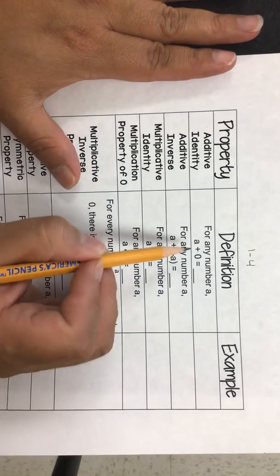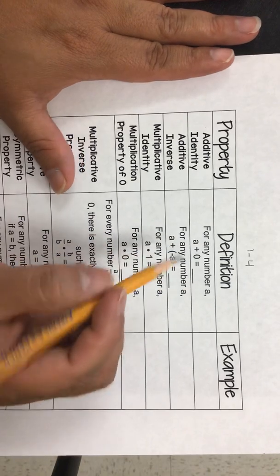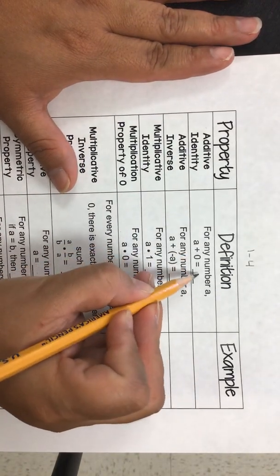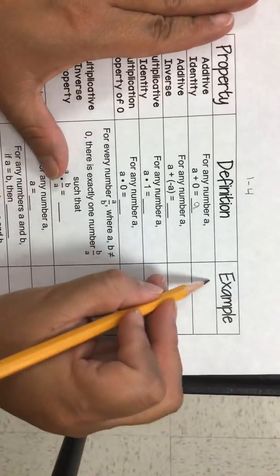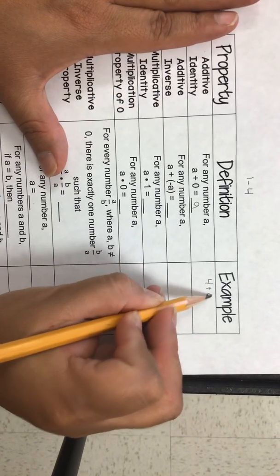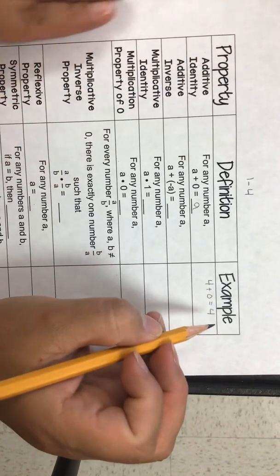What that means is when you add 0, it actually doesn't do anything. So a plus 0 is equal to a. An example would be 4 plus 0 is still 4, so it looks like we didn't do anything.